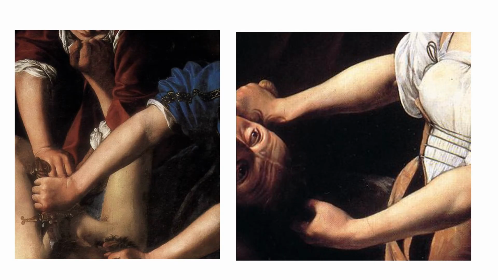Again, look at Artemisia's depiction of the same thing. It's really quite striking, and at first it may be a little subtle, but once you notice it, you just can't help thinking which is really the more powerful representation of this biblical story.